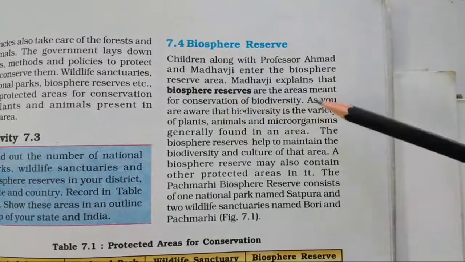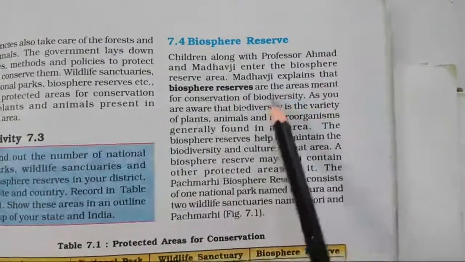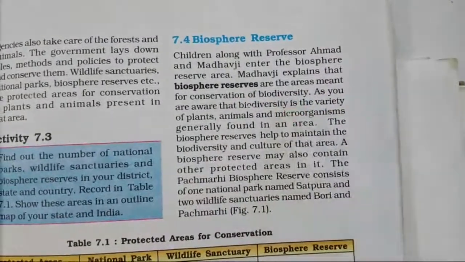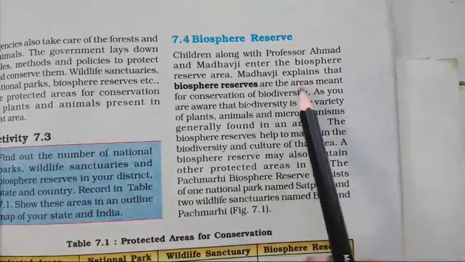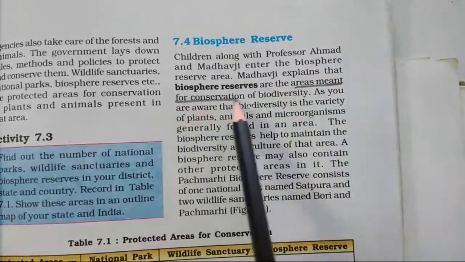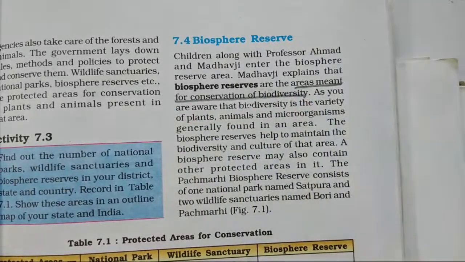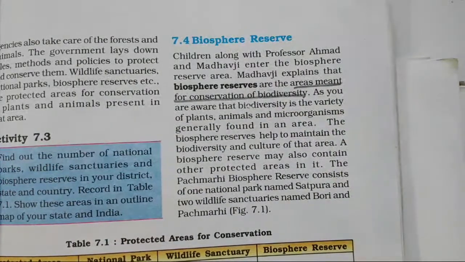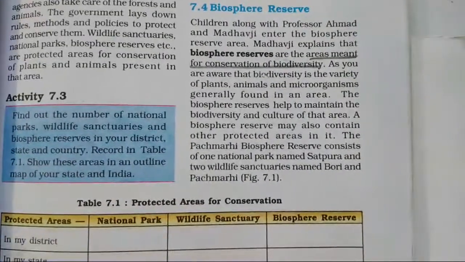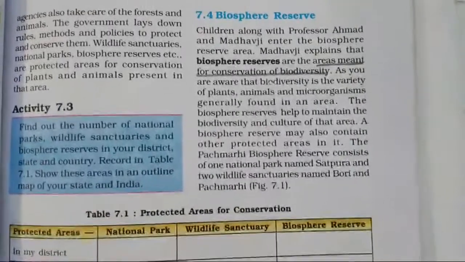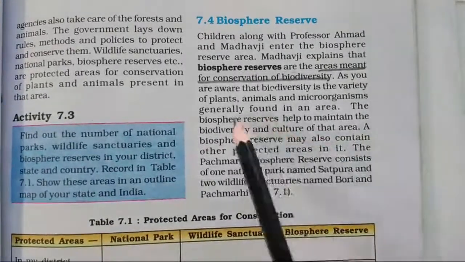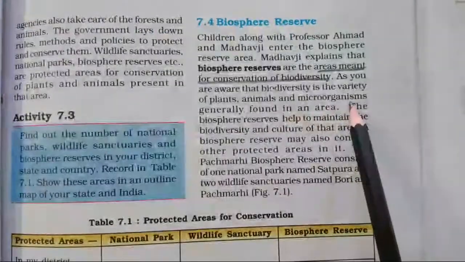Biosphere reserves are the areas, underline this. This is the explanation. They are areas meant for conservation of biodiversity, which means the living components of the environment. Biodiversity means the variety of plants, animals and microorganisms.